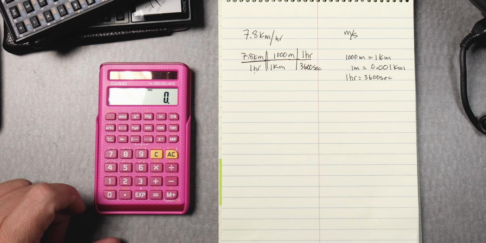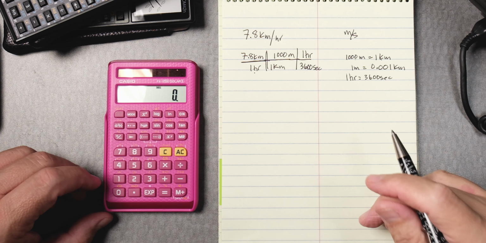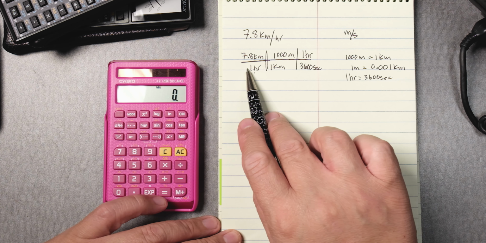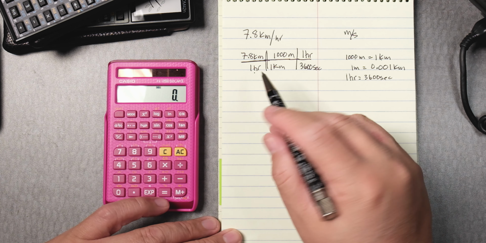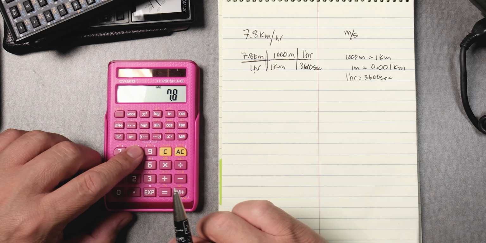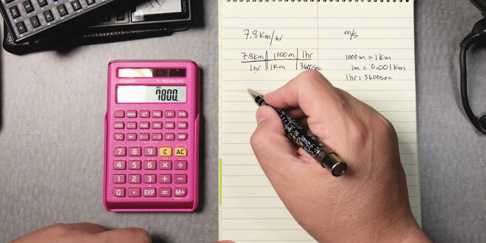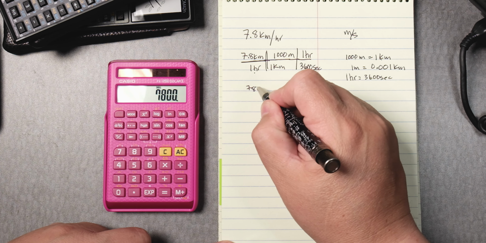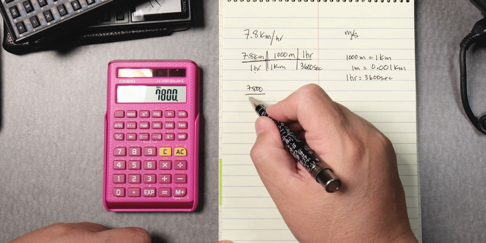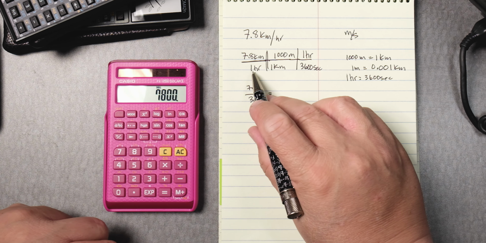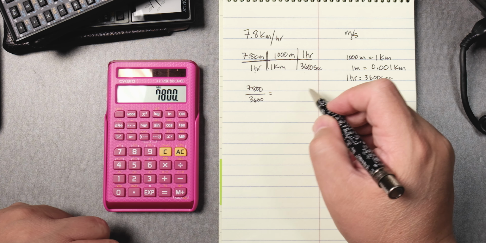So what we can do is multiply across and then divide. 7.8 times 1,000 gives you 7,800, divided by 3,600, because 1 times 3,600 is 3,600.